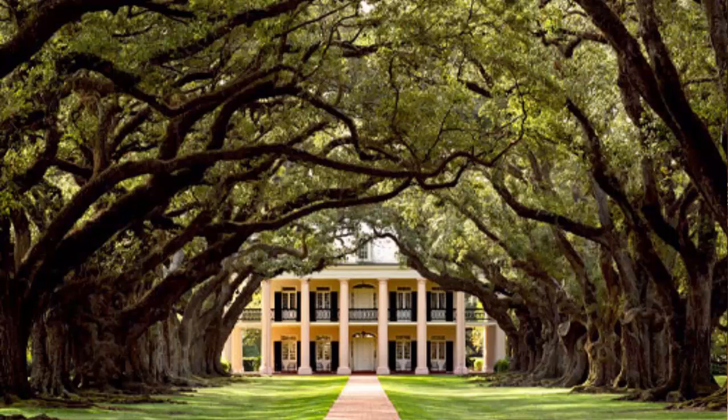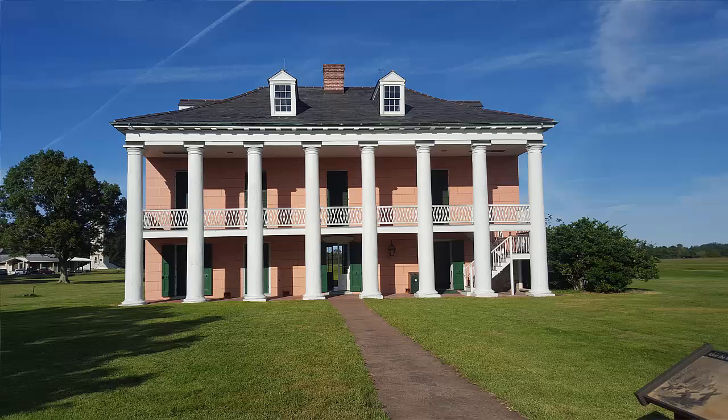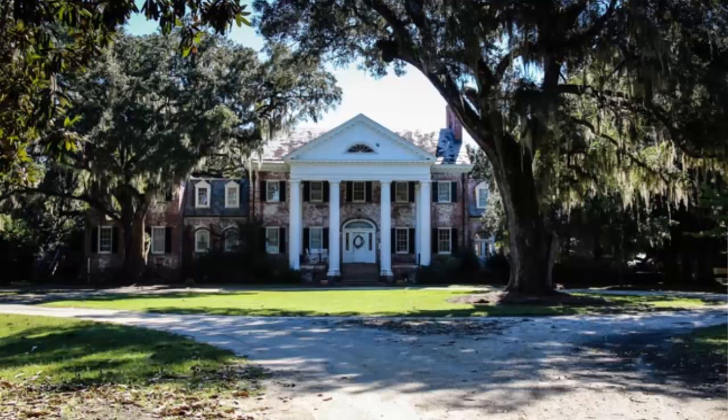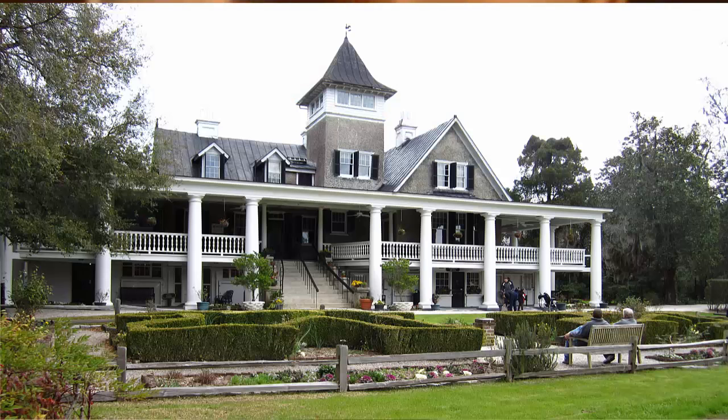Before I move on, I just want to show you, here on your screen, pictures of slave plantations. Throughout the South, you can still visit these plantations and just really take it in. History is pretty cool, and the fact that we've preserved some of these places, although the history is not so pleasant.